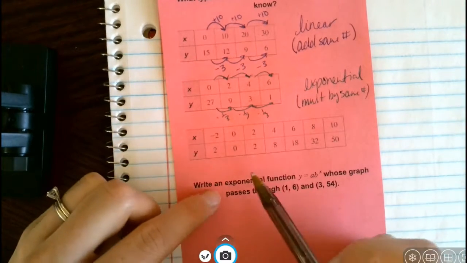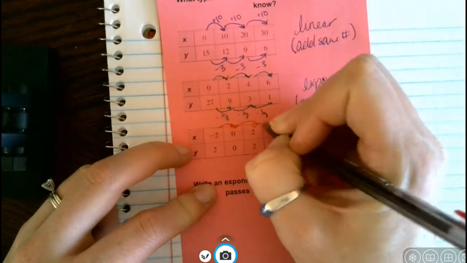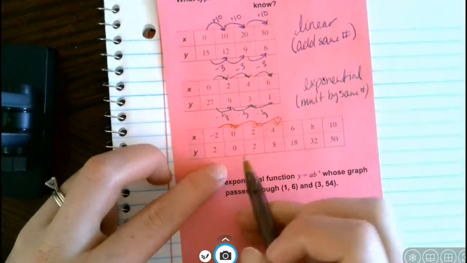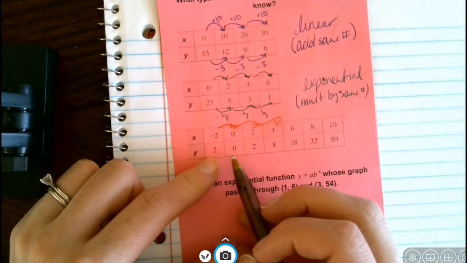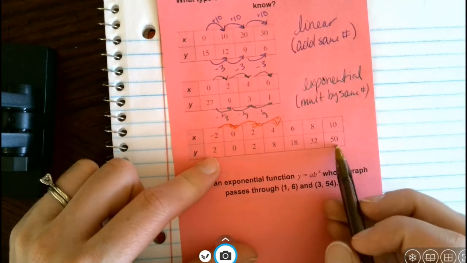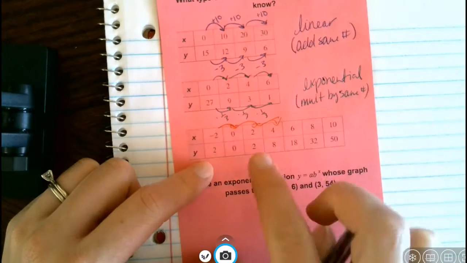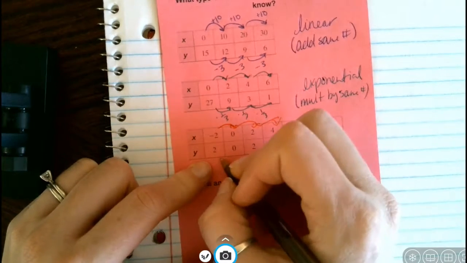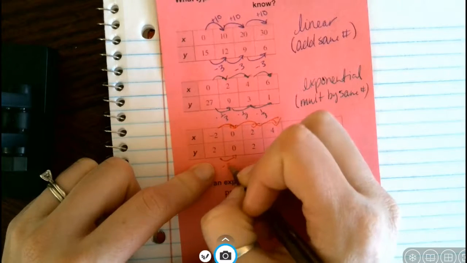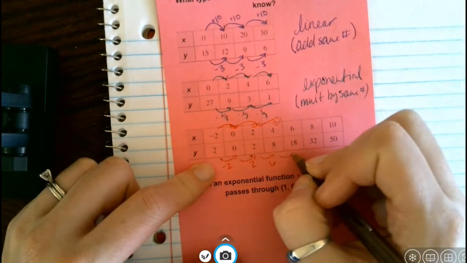So again, my x's are increasing at a constant rate, so that's the same thing, right? I'm increasing by 2 every time. So now let's look at our y values. Well, I see I go from 2 to 0 to 2 to 8 to 18, so I'm not adding the same thing, and I'm not multiplying by the same thing. So let's see what we're doing here. So since I'm increasing, here I go down 2. I go up 2, here I go up 6, I go up 10, and on and on.